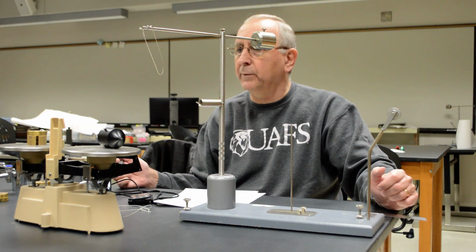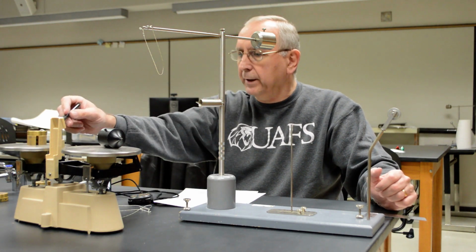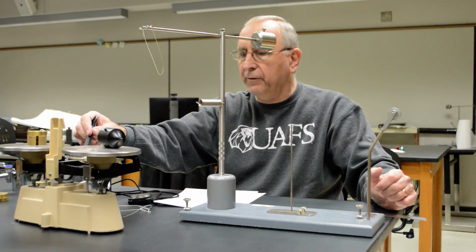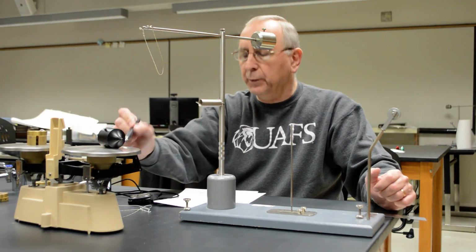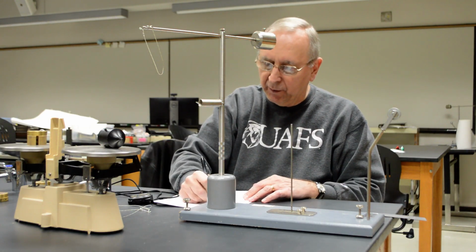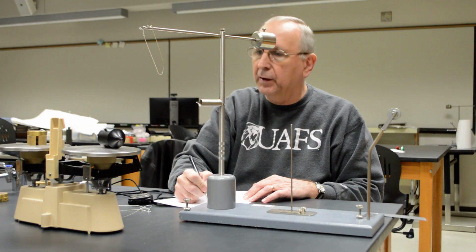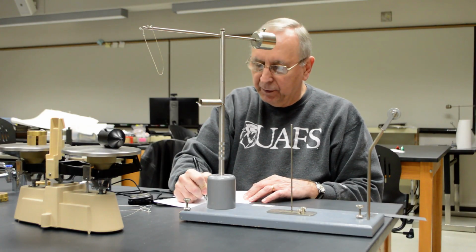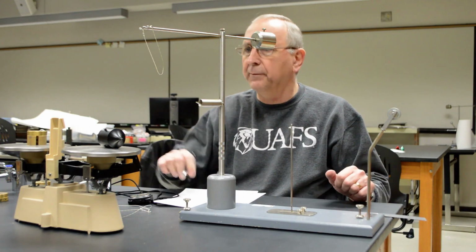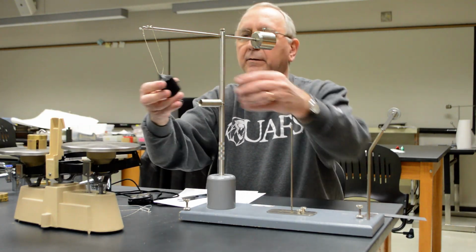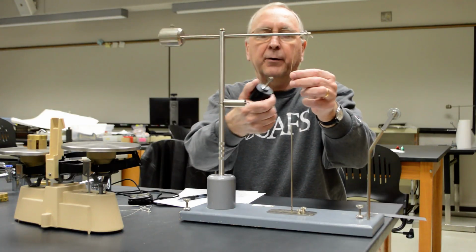Okay, so the mass of the bob is, there's 300 and 150, that's 450, 452.20. So 452.20 grams is the mass of the bob. Okay, now I'll reconnect it to my apparatus.